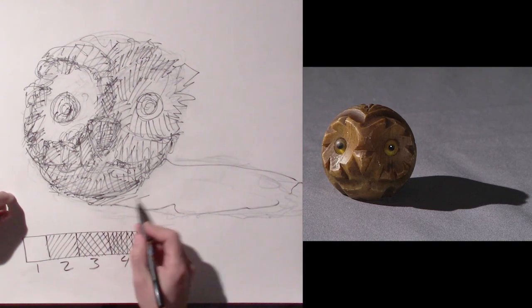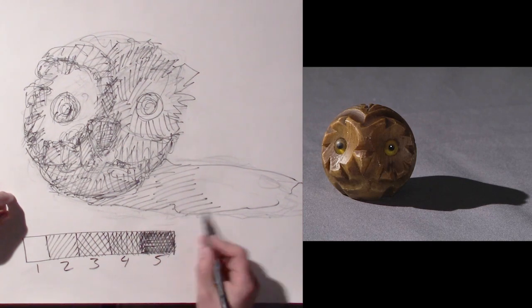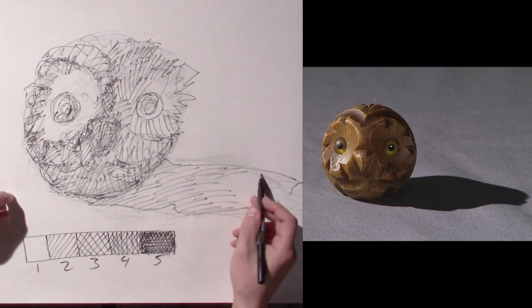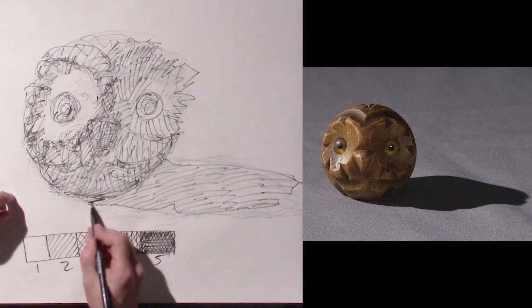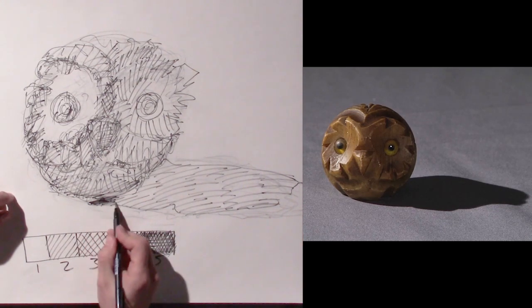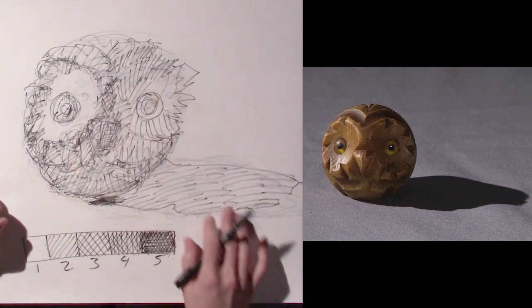I'm going to go ahead and put a nice base coat on this cast shadow here. What I'm not doing is coloring it in hardcore. I'm doing these in steps.